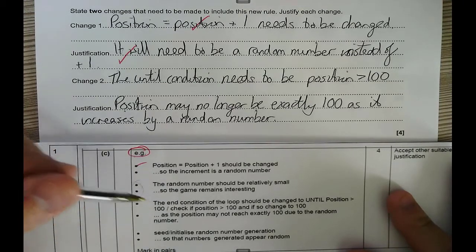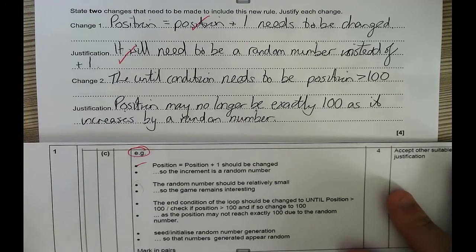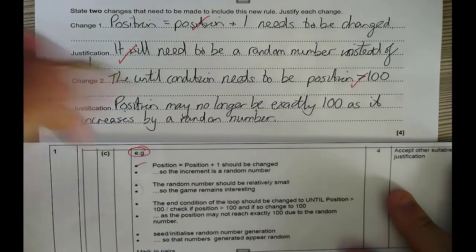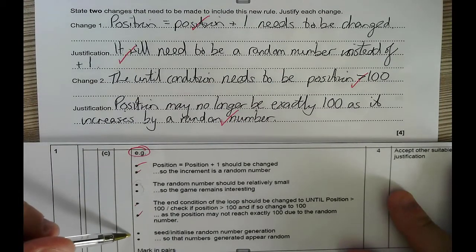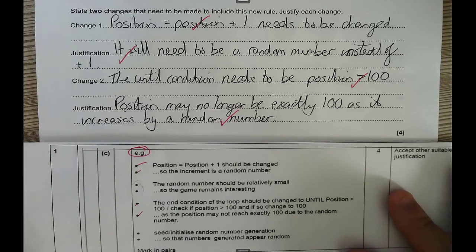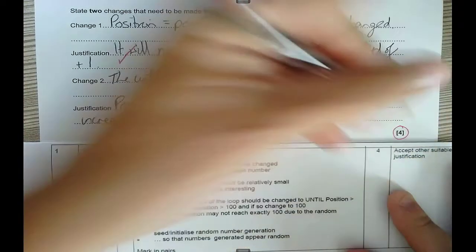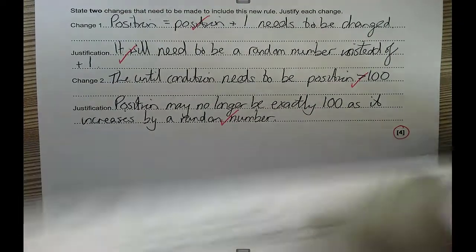We've got the end conditional loop should be changed until position is greater than 100. Yep. And I've said as the position may not reach exactly 100 as it increases by a random number. So that meets those 2 points there. And you could also have said that the program will need to actually generate the random number so that it does it randomly. But there's my answers for 4 marks.